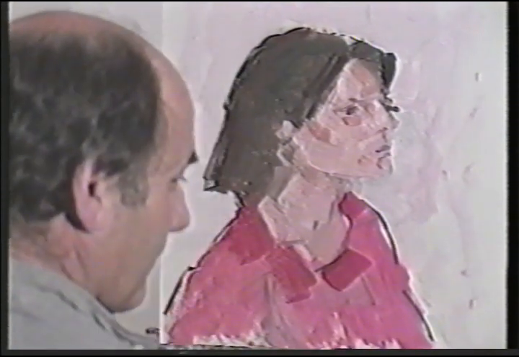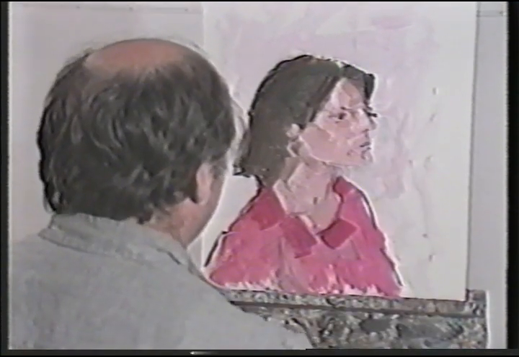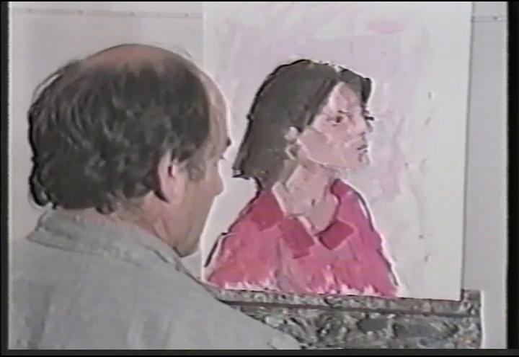Now I want to tie up the surroundings with it. Before I do that, I'll soften that. And I'll soften that. Highlights, the lightest parts and the darkest parts, right at the end.